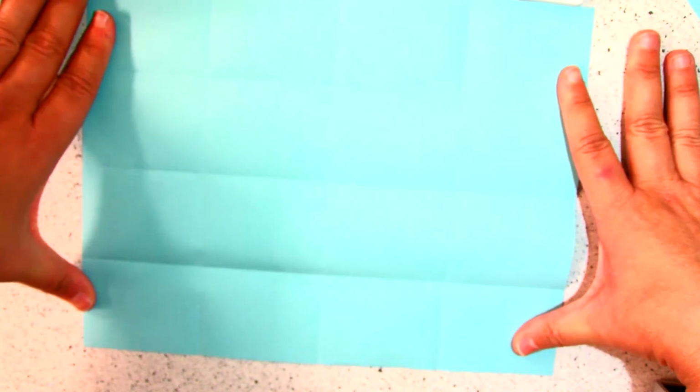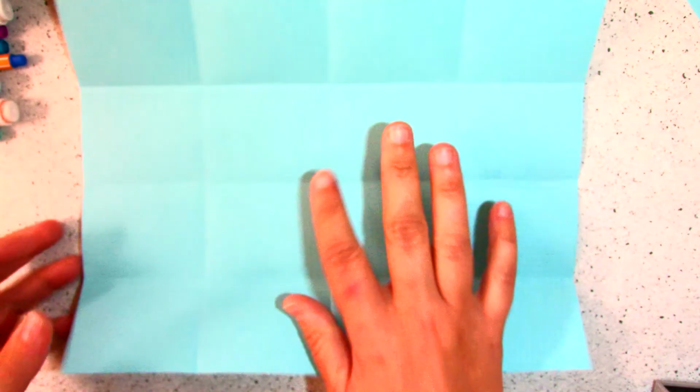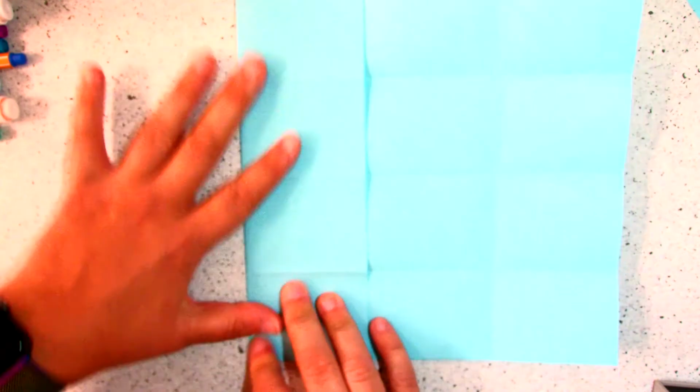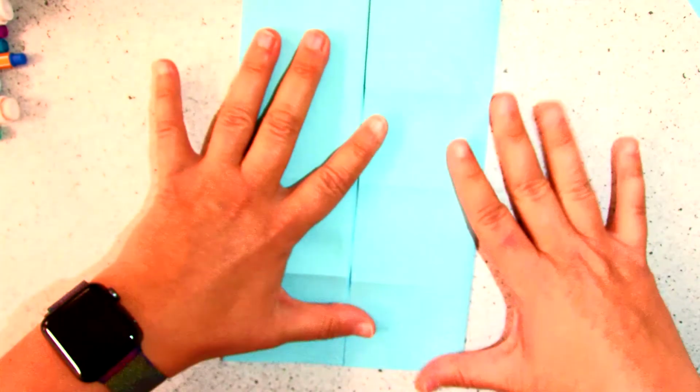So when you open up your paper, you should have a bunch of squares, 16, okay? So now I want you to fold it. We're going to go the short way. We don't want the long way. So fold it inward just to that crease, like that.